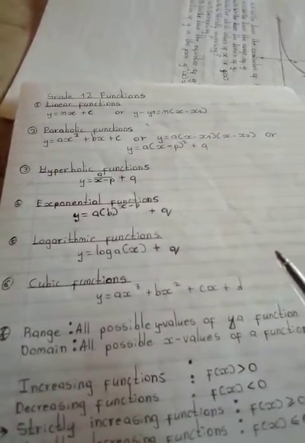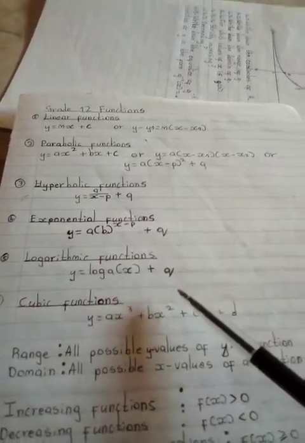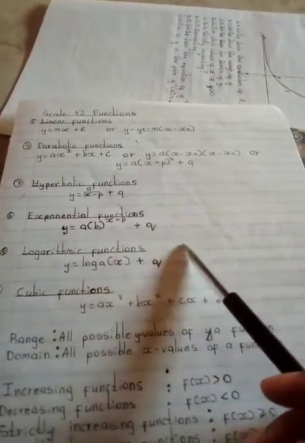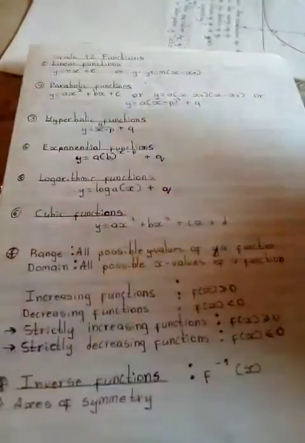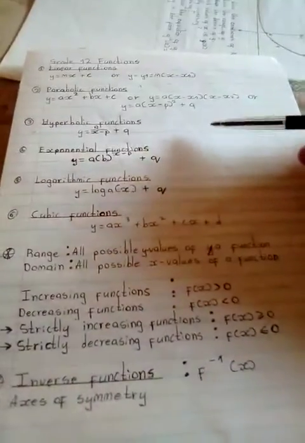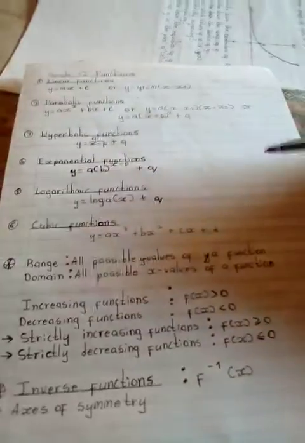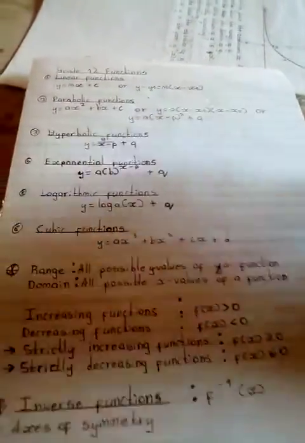When we talk of axis of symmetry, we will be looking at the parabolic functions and the hyperbolic functions. This was just the introduction to functions. Of course, we will look at the nature of roots as we go on, and I will do many practice problems concerning these functions of grade 12 mathematics paper 1.